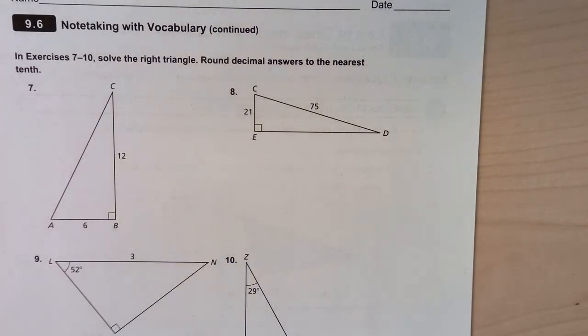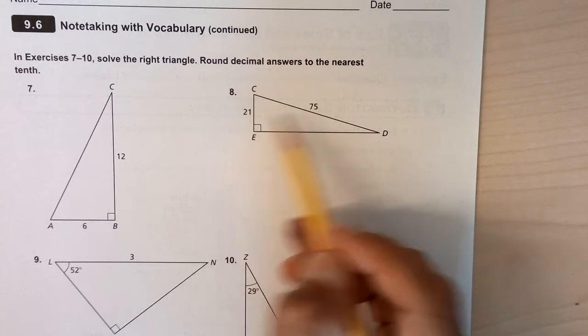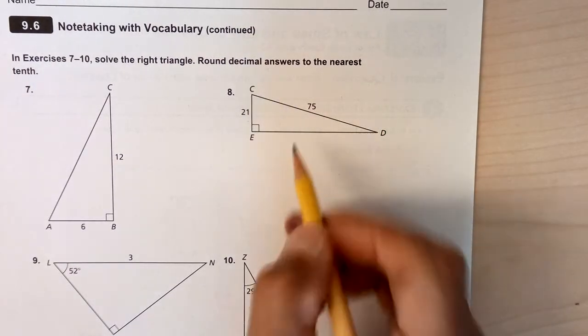All right, so the next problem that I'll go through is number 8. It says solve the right triangle. So that means find the missing side, ED, and then the missing angles as well. Sometimes it kind of doesn't matter what order you do things in. I could find the missing side length first. Since I already have two sides of the right triangle, we could use the Pythagorean theorem.